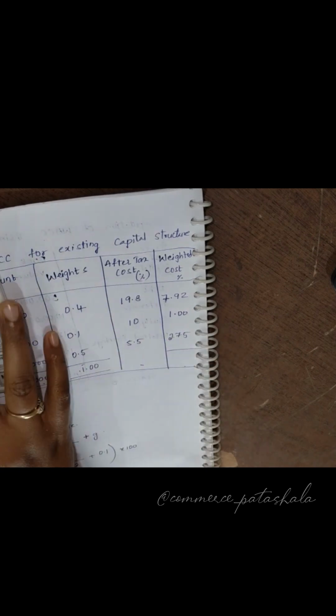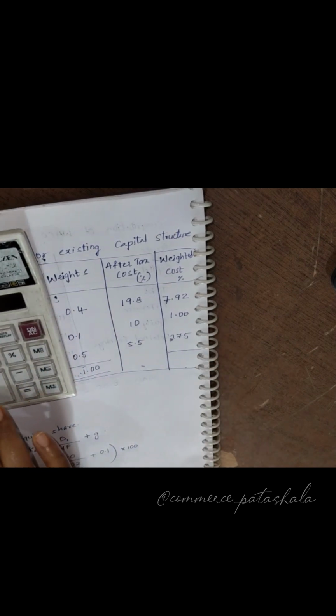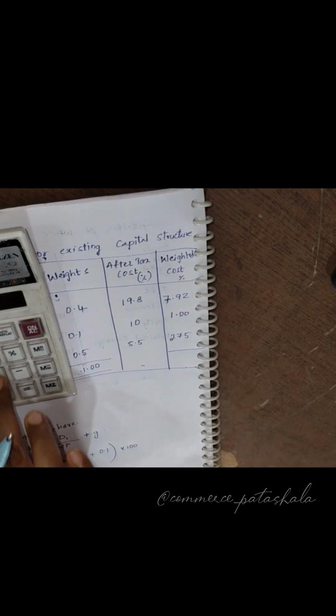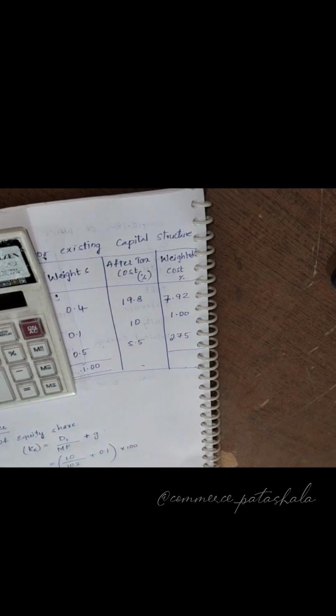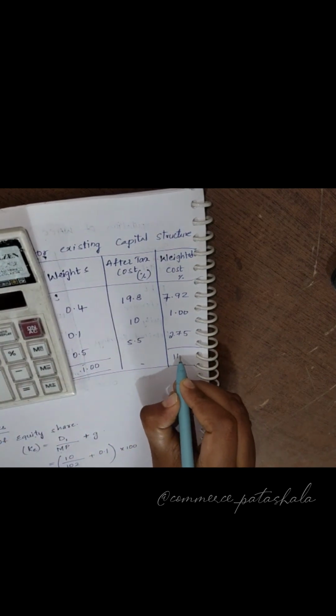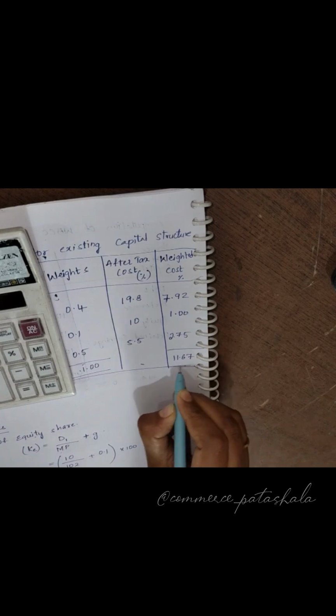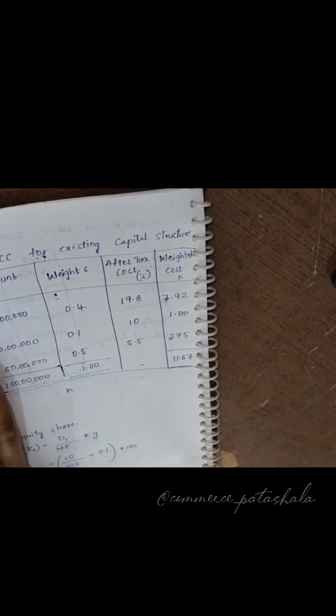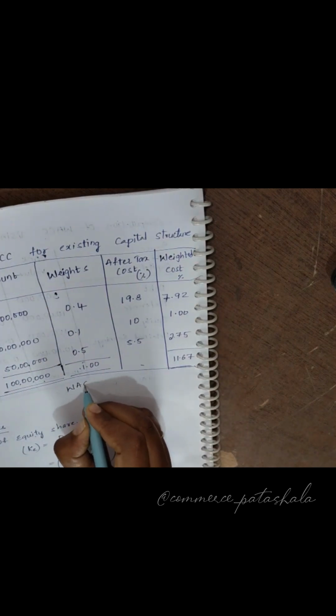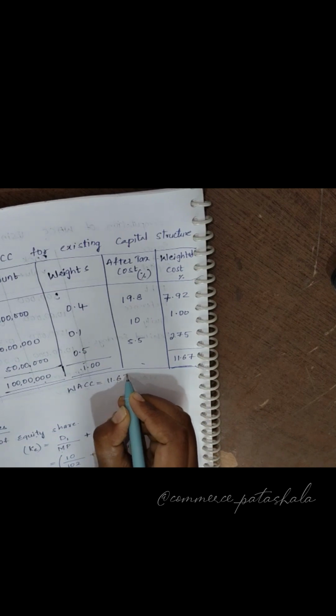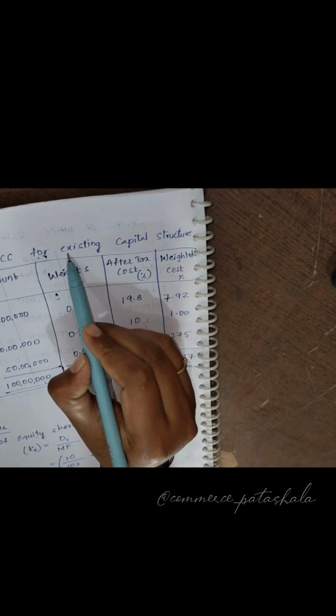Just sum them: 7.92 plus 1 plus 2.75 will give you 11.67. So this being the weighted average cost of capital, 11.67. This is as per the existing capital structure.